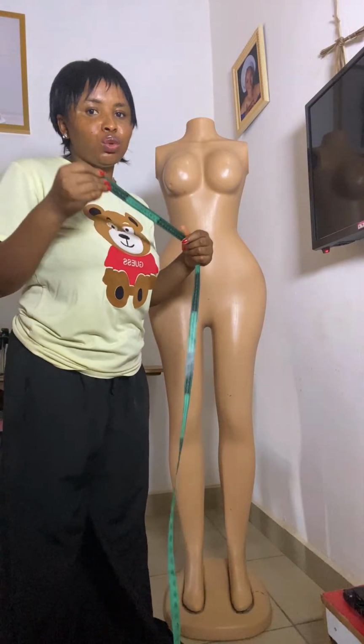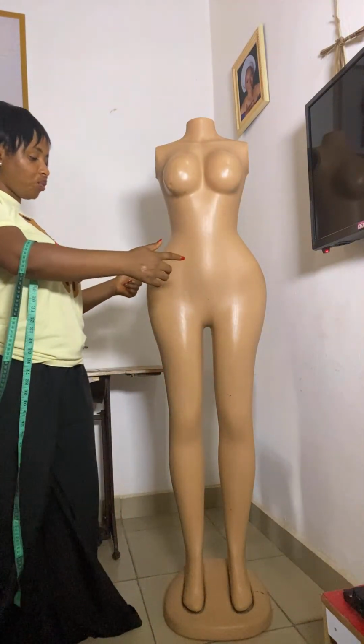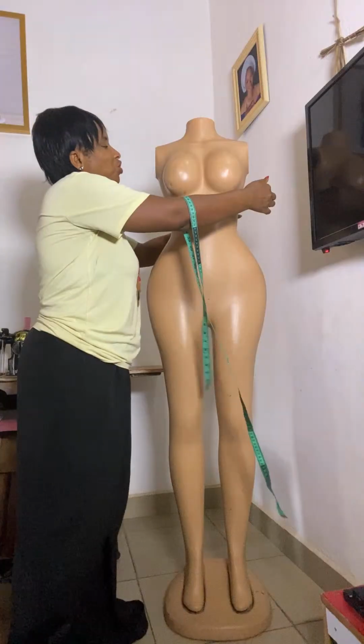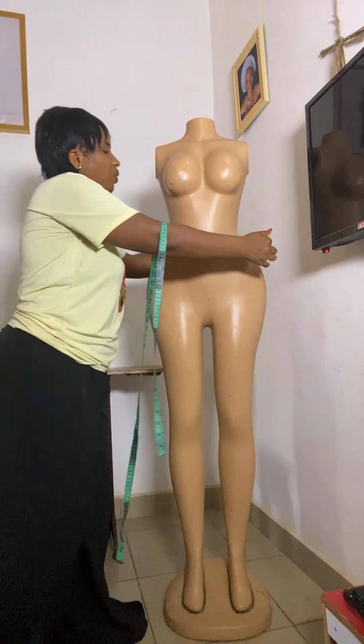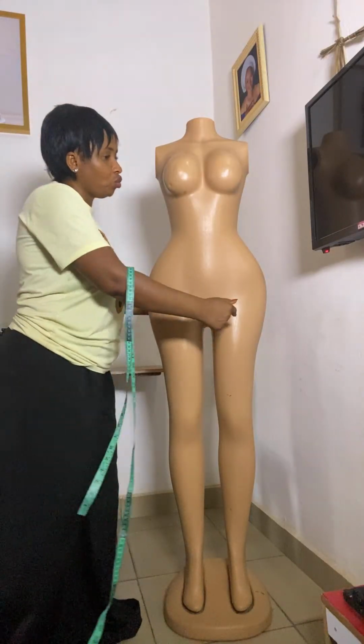Now, the first measurement you will take is the round body measurement, first, before taking the straight body measurement. The round body measurements are measurements you take around the full body. Around the full body, do you get? Those are your round body measurements.